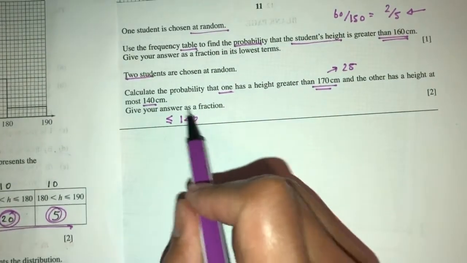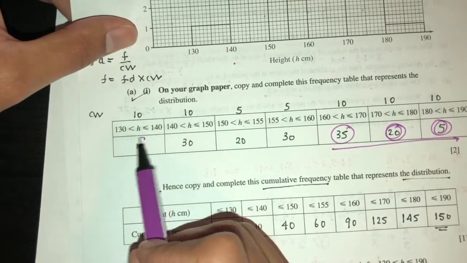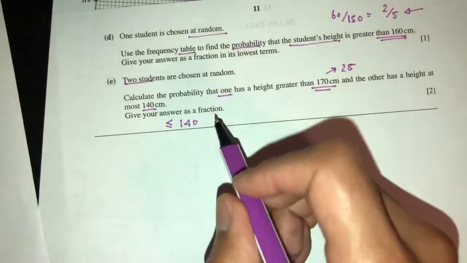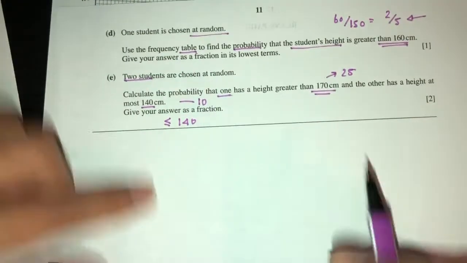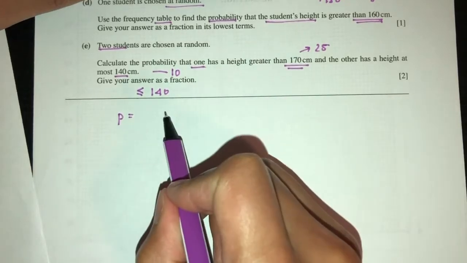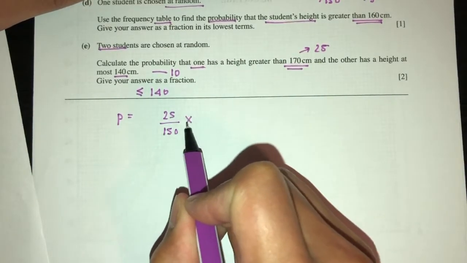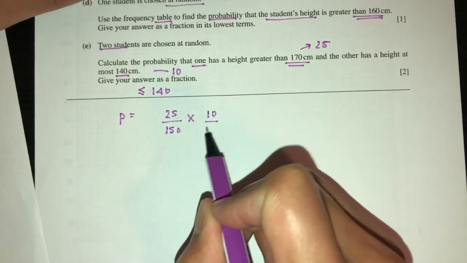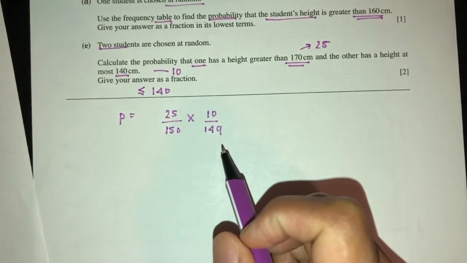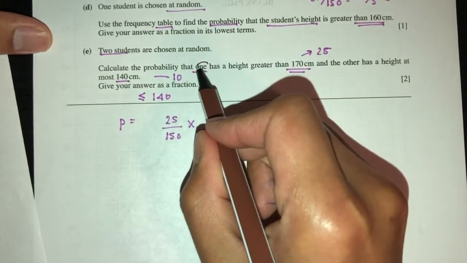At most 140 will be this one, which is only 10. So the chance will be 25 over 150 times 10 over 149.